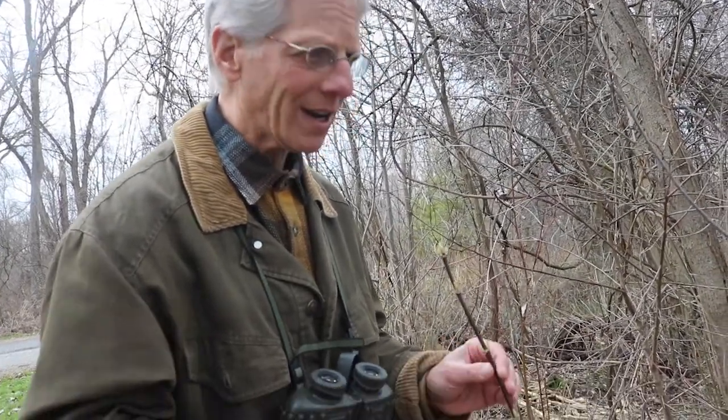So they're quite an unusual member of Acer, the genus. And here we have, if you remember, maples were downgraded as a family, and now they're in what we call Sapindaceae, which is the soapberry family.